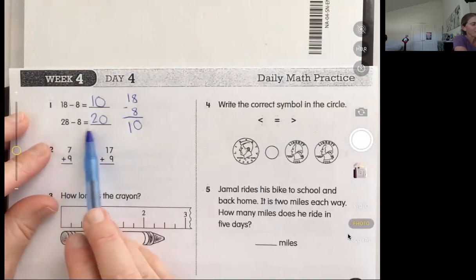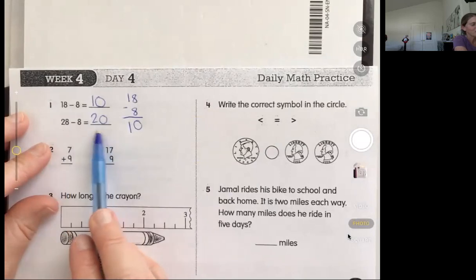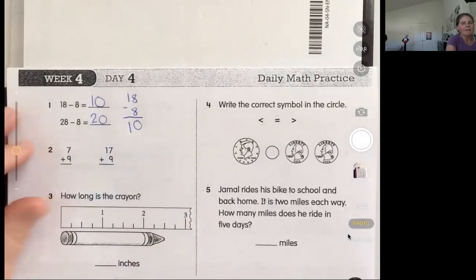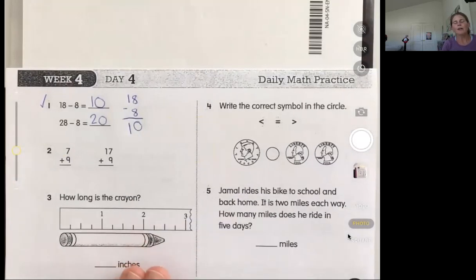Remember, I can do one-way subtraction. My check is always the inverse. So this one would be addition. All right, there you have it. Give yourself a mark for number 1. Please add the correct answer if you did not get it.